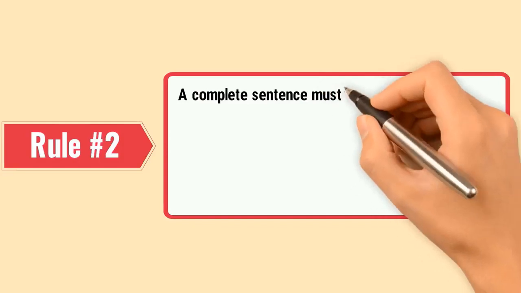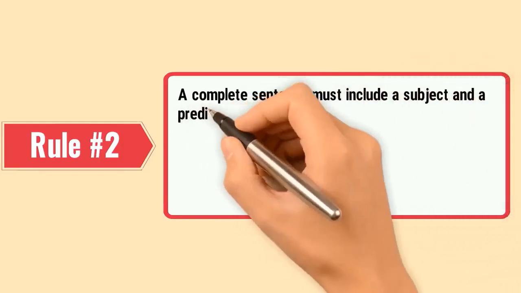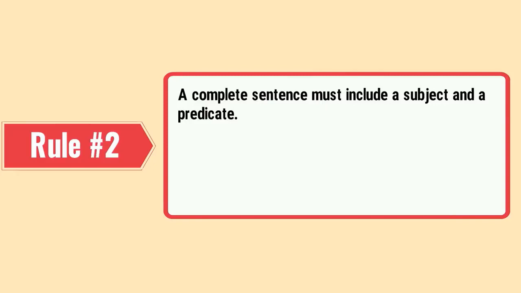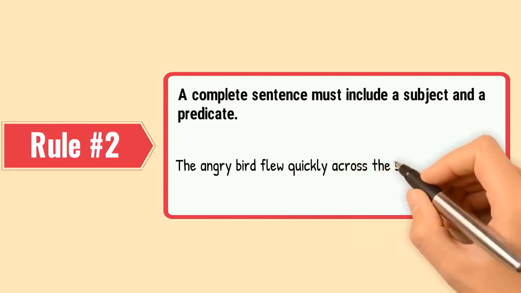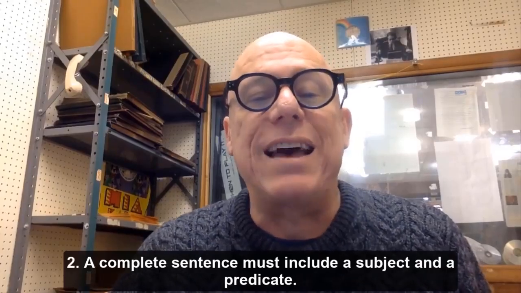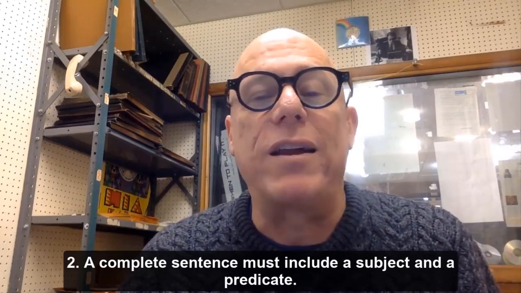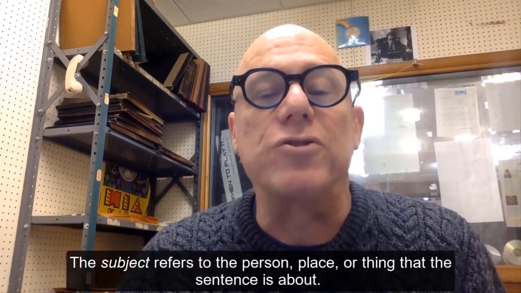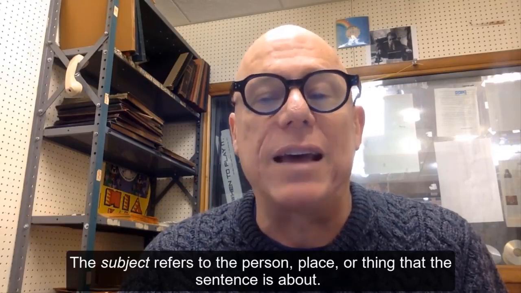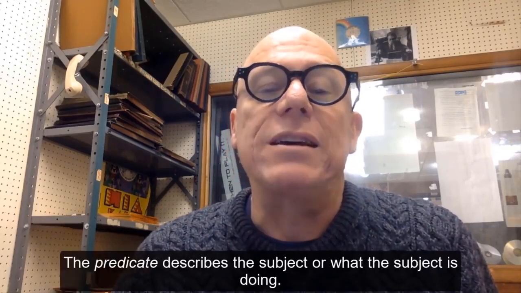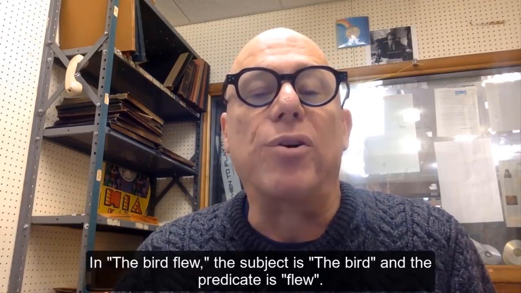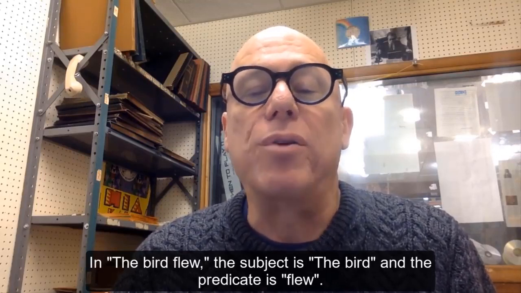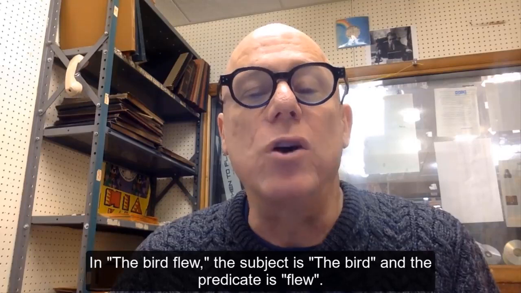Rule number 2. A complete sentence must include a subject and a predicate. The angry bird flew quickly across the sky. The subject refers to the person, place, or thing that the sentence is about. The predicate describes the subject or what the subject is doing. In "the bird flew," the subject is the bird and the predicate is flew.